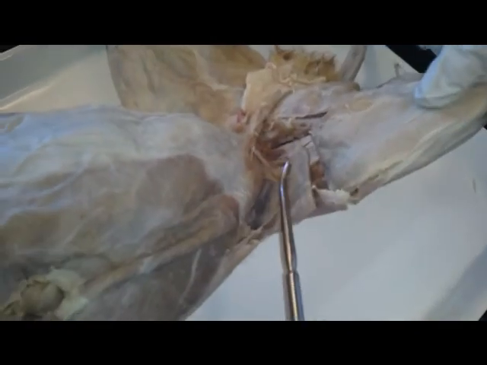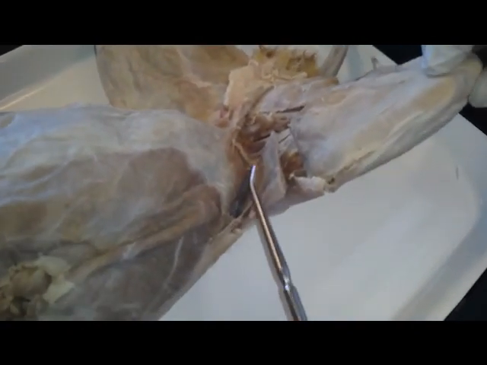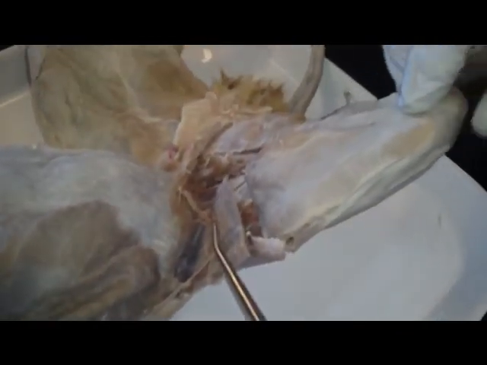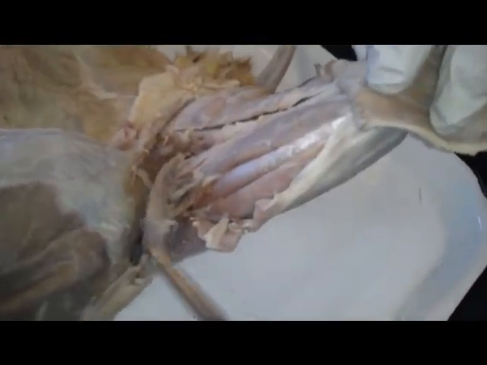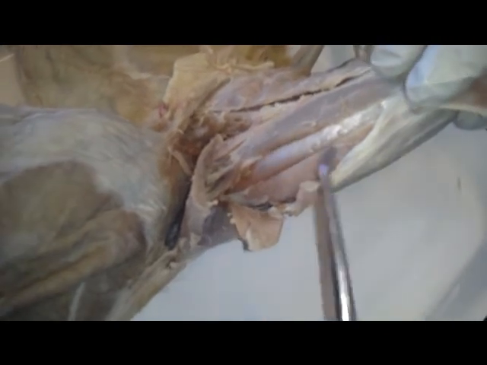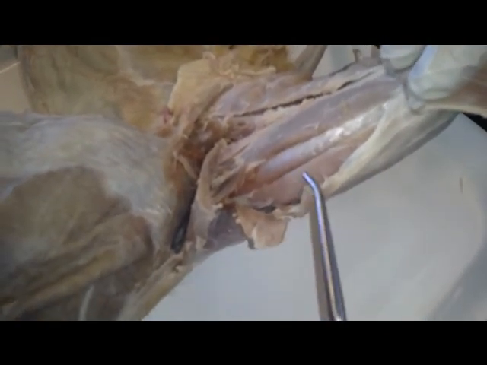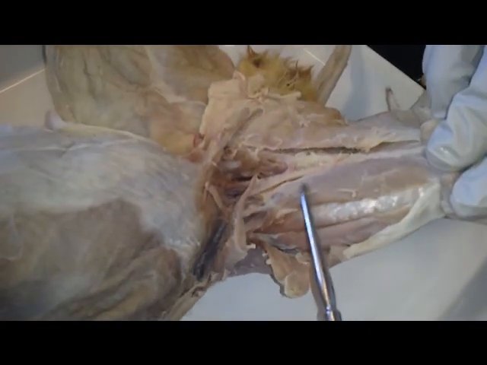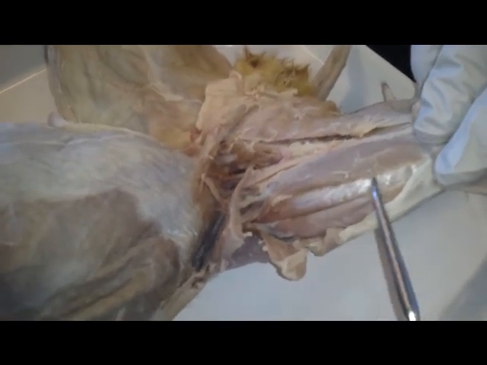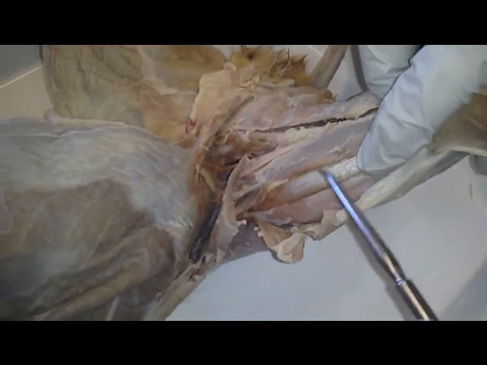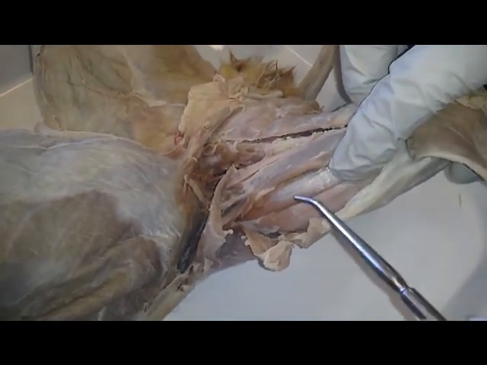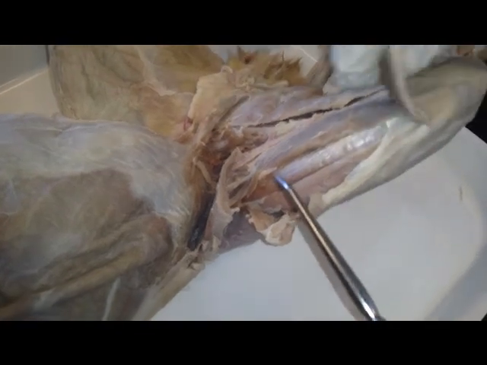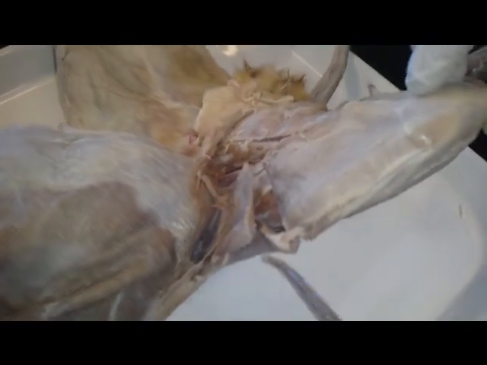For the lower limb on the anterior thigh, we have, for the most superficial muscle, which is like the sheet, we have the sartorius. Deep to the sartorius, we have the quadricep group, which consists of the vastus lateralis, which is here, the vastus medialis, which is here, the rectus femoris, and then deep to that, which we can't see, is the vastus intermedialis, and that is the anterior thigh compartment.